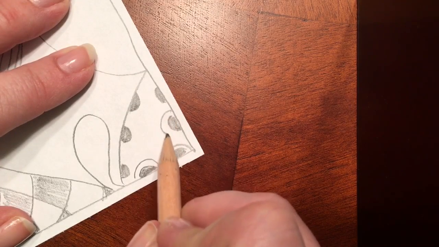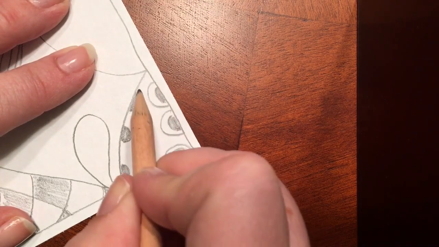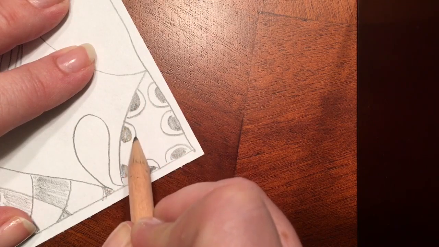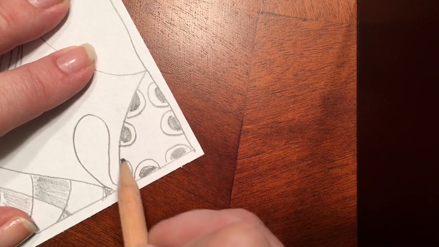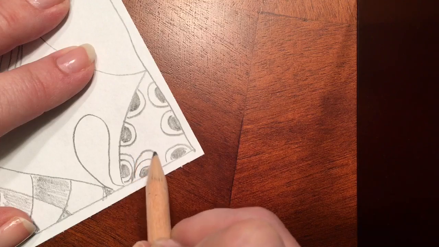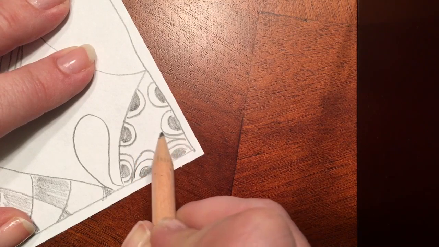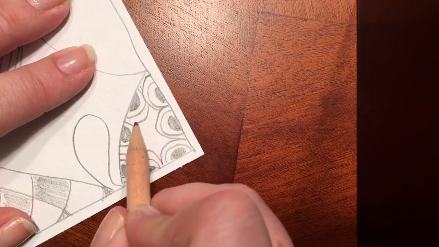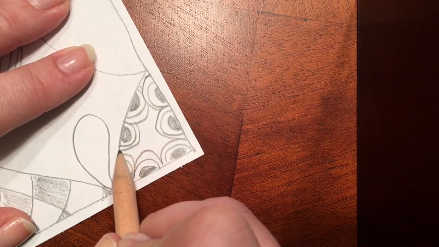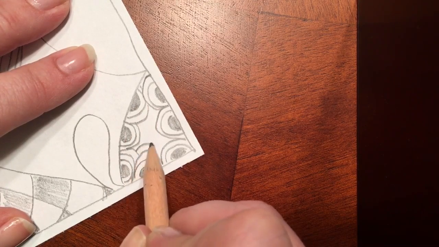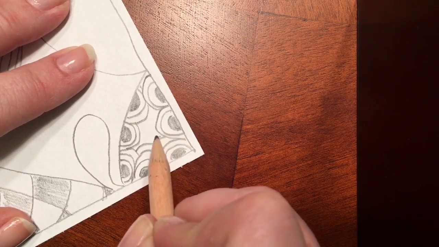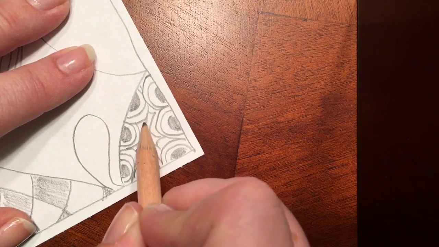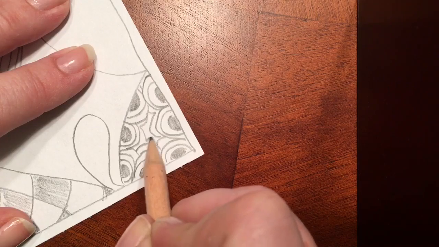You make the lines around the moons you just created. Until they touch. And then when they touch, you can stop or keep going until it gets to the middle.